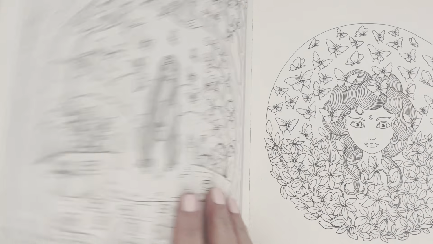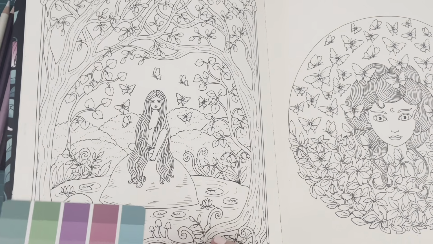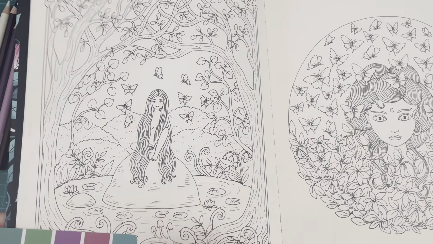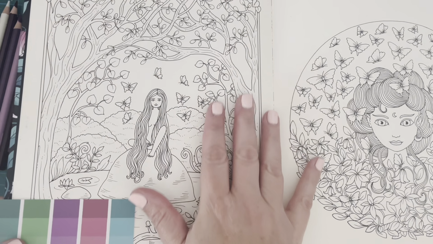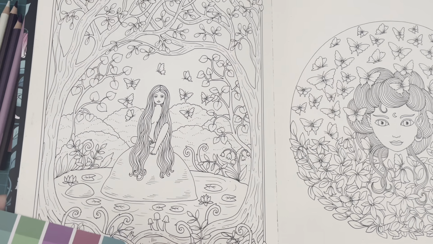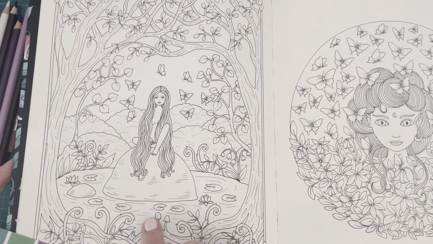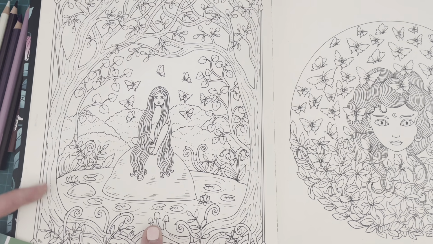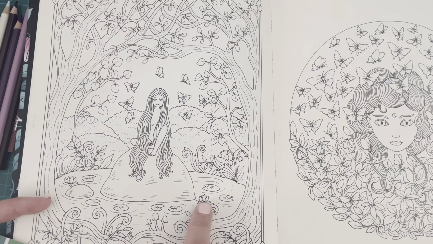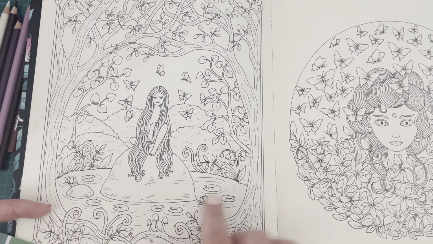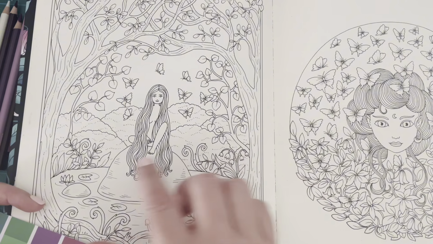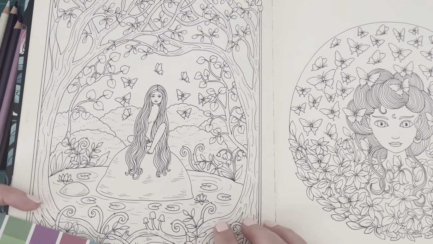So again, I'm going to be using the turquoise for the water and for the sky in some shape or form. I'm going to be using the pink, probably on her hair, on these little toadstools here, on the little lily flowers and these little flowers around the edge of the pond.